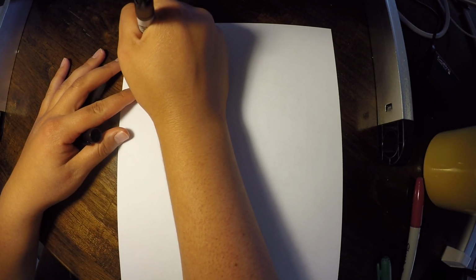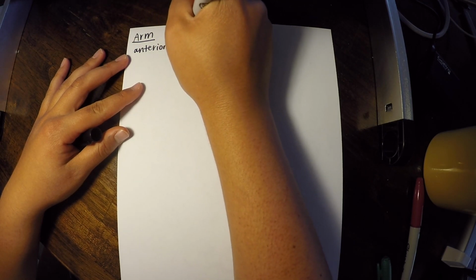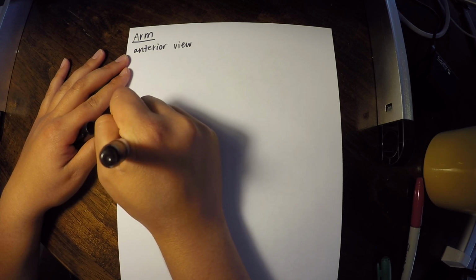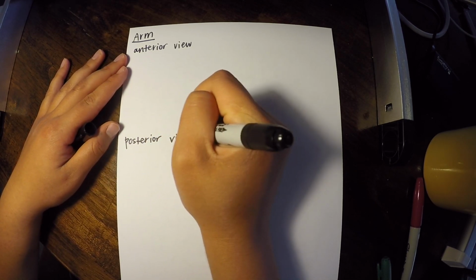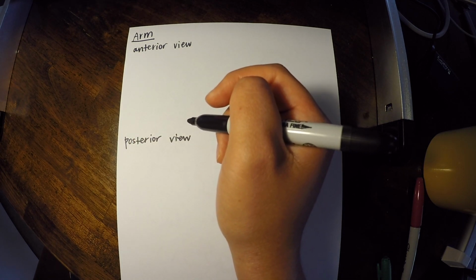So here we are with muscles of the arm. We're going to do an anterior view and a posterior view. And here we'll do, let's see, which arm do I want to do?